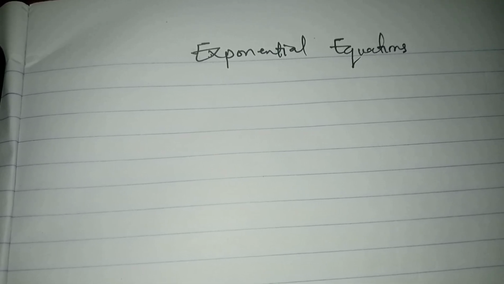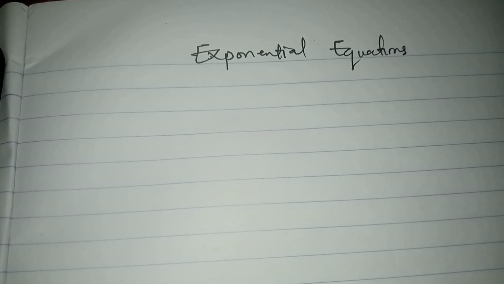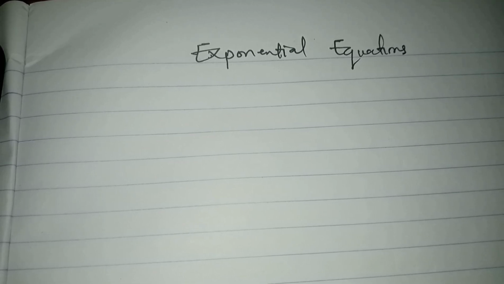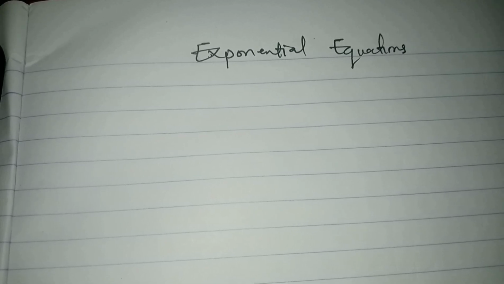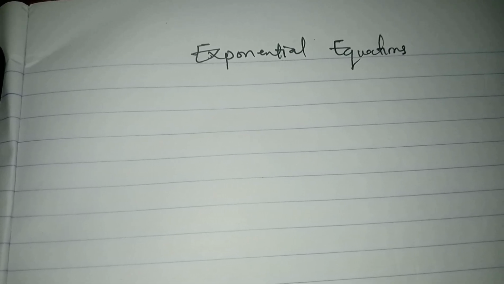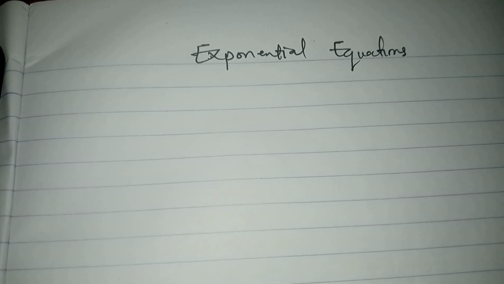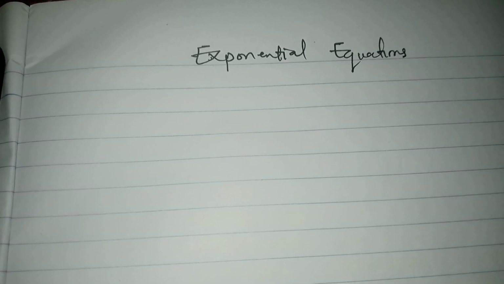This afternoon, we are looking at further problems on exponential equations. We're going to look at simultaneous equations, linear in nature and quadratic in nature. But before we go to those two, let's solve further problems on exponential equations.